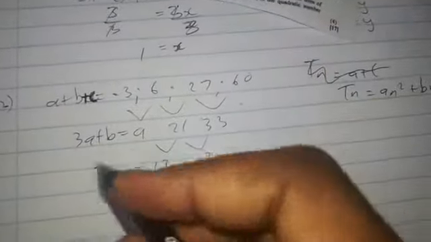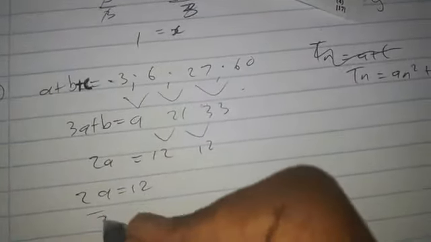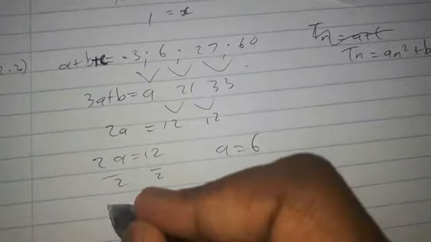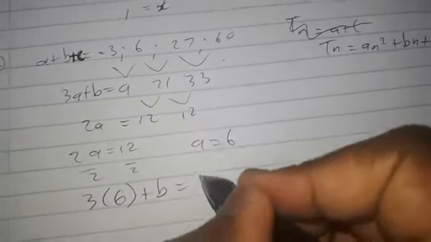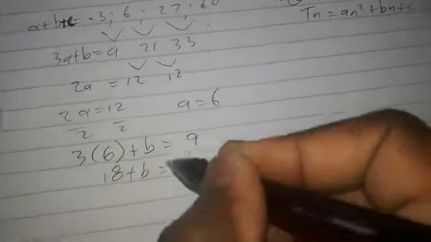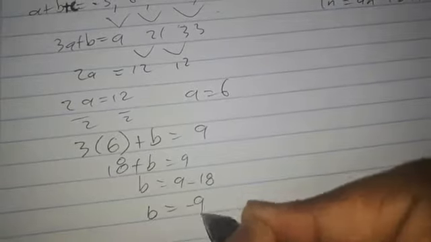This is a plus b plus c. You want to start from the bottom and then end up here. 2a is equal to 12, divided by 2, a is equal to 6. And then you keep going up, starting from the bottom. This is a 9, so this is like 18 plus b is equal to 9. And then b is equal to 9 minus 18, b is equal to -9.